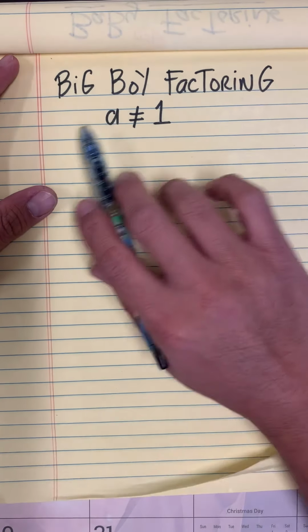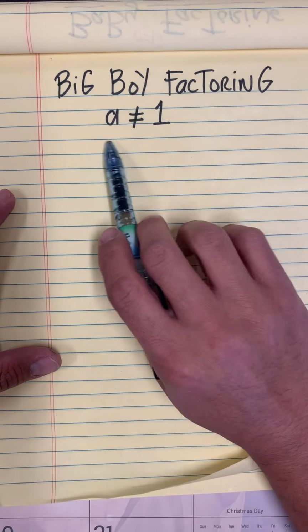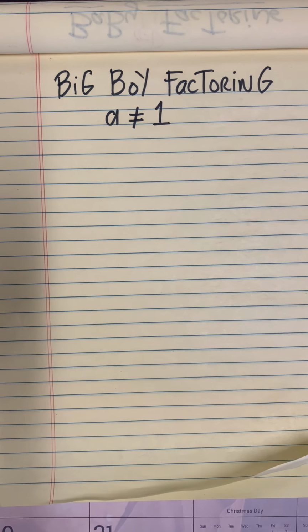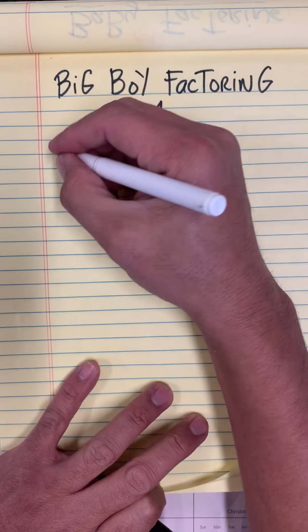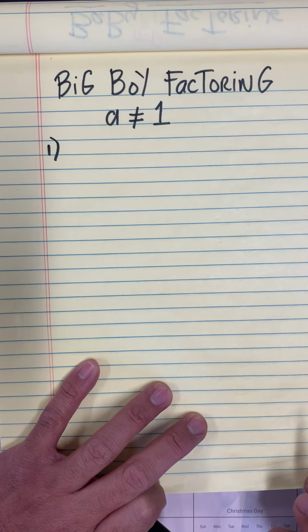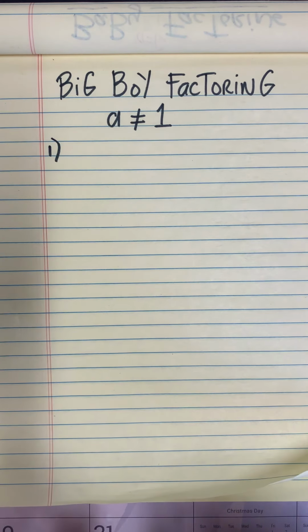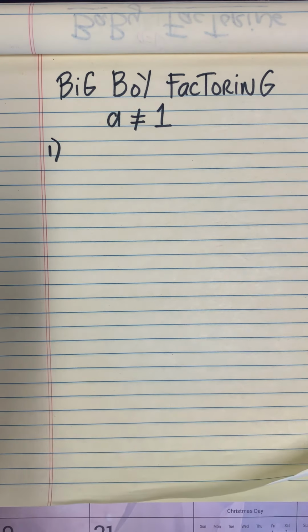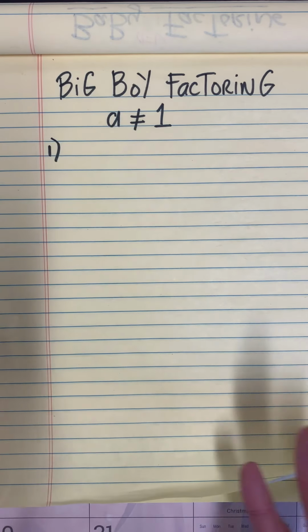Today we're going to learn the big boy factoring, where a is not equal to 1. A could be a prime number or a composite number, so let's go ahead now. Just remember, guys, that there are several ways of solving or factoring where a is not equal to 1.